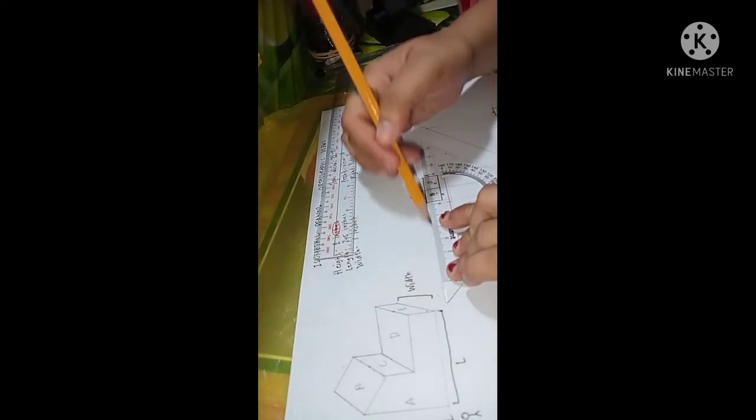So this is our another mitral line. Let's connect the line from the mitral line. Again, the purpose of the mitral line is to set the 45-degree angle of the triangle.